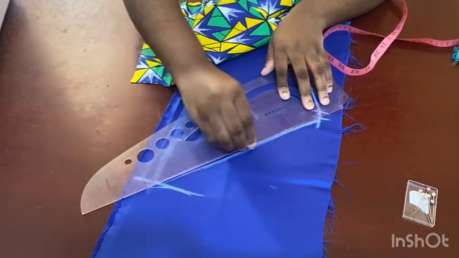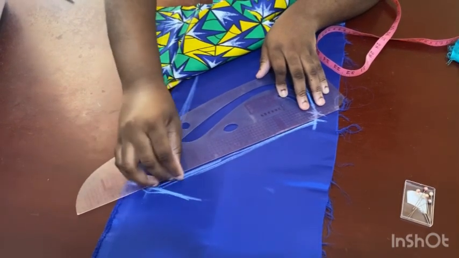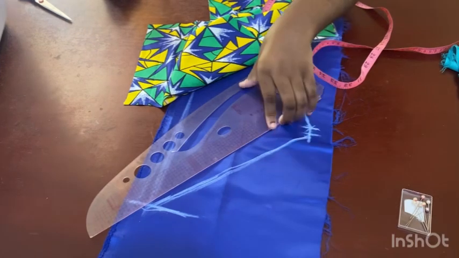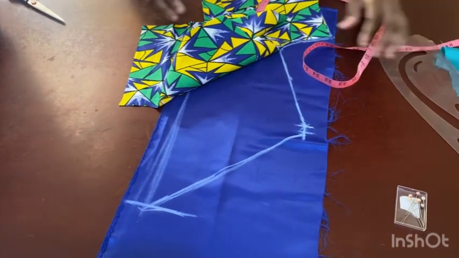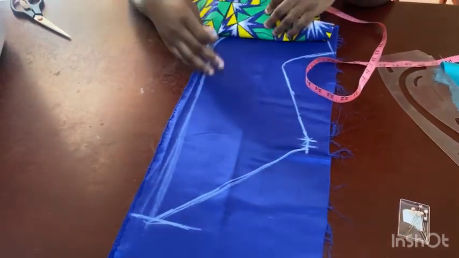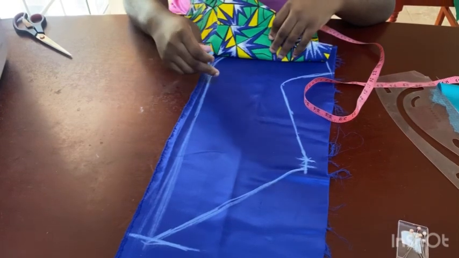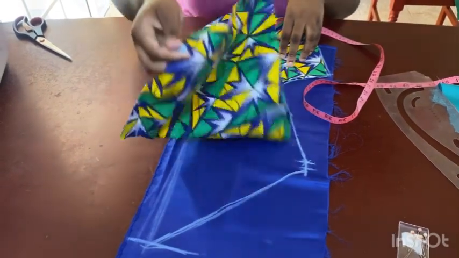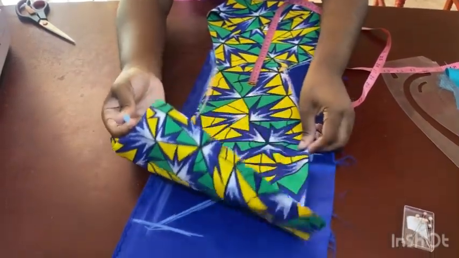I'm going to also go back and watch the video again just to be sure that this is exactly how hers is, right? And remember, we're cutting 2 at a time. Now that I've done this, this is going to be my collar here. And then for the back, the same thing. Let me put this down again so you see.